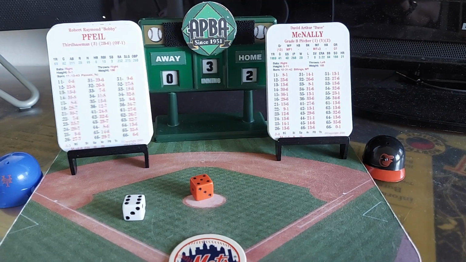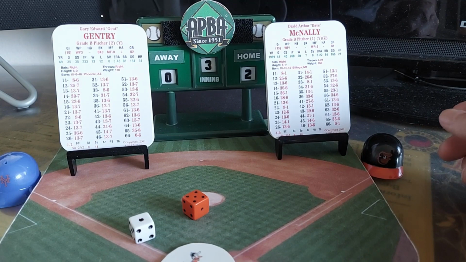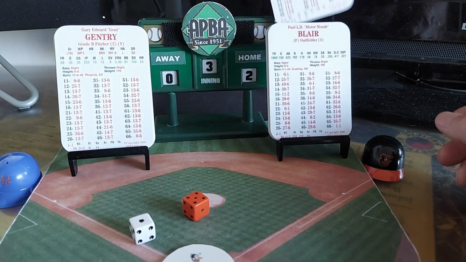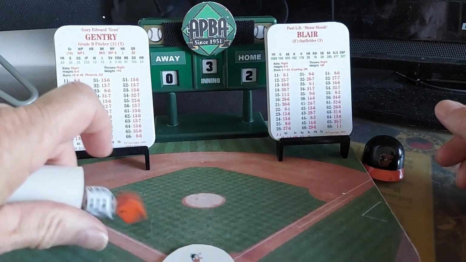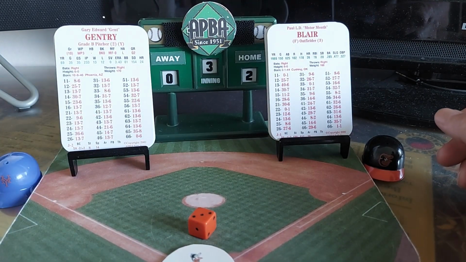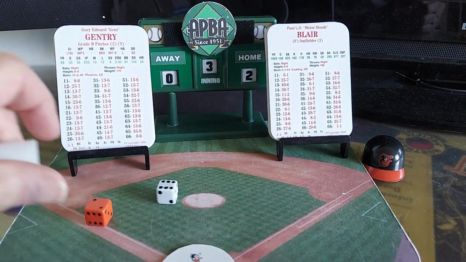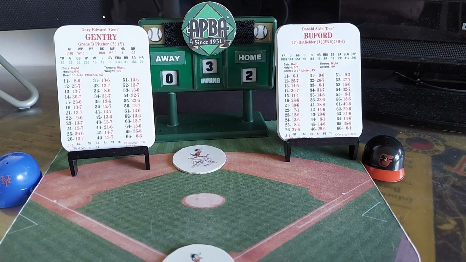It's 2-0 Baltimore. Oriole pitcher leads off the last of the third. 5-1 is a swing and a miss, strike 3. Gentry's first strikeout. Here's Motormouth Paul Blair, flied out to center his first time up. 3-3 roll. He gets into this one. It's going to be a second column roll. 2-6 is a double for Paul Blair. Don Buford's turn to bat.